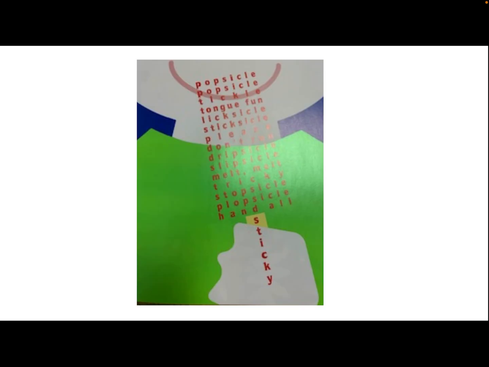Let's take a look at this poem. As I read it, I want you to think about how the poet placed the words on the page. What shape did the poet use? And why do you think he chose that?